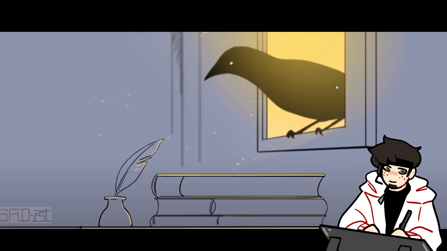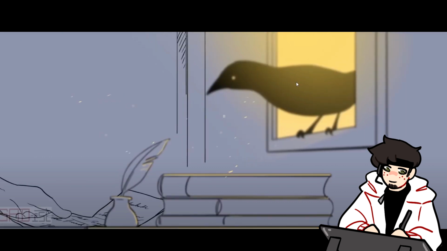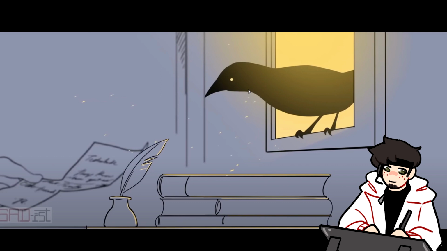It's a silhouette. Comes down, and you can see that bounce. It's not just leaning its body down. And we can see how the screen focuses. Something that SAD-ist uses a lot in this animation is focusing and unfocusing and blurring and unblurring the screen.